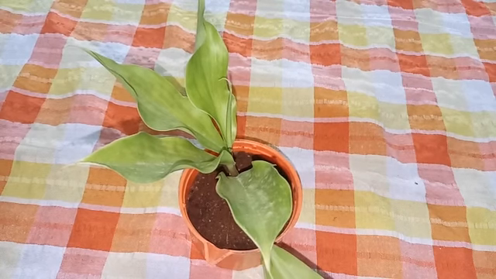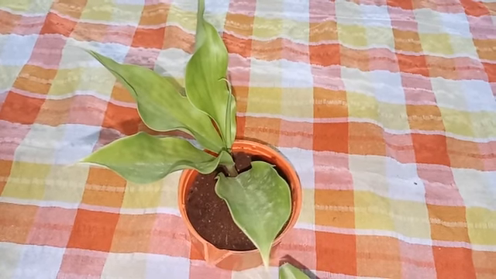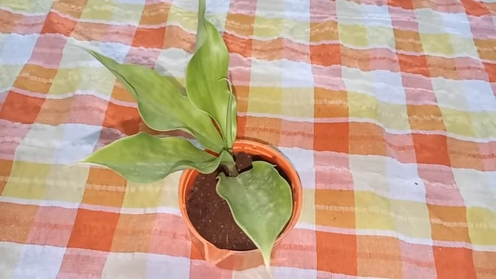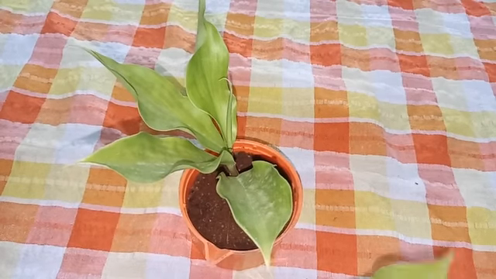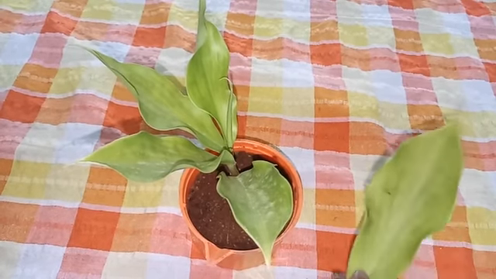This portion is covered, the star shape is exposed, and this portion is exposed. So we have to do the starch test. How to do the starch test? Boil the leaf in water, dip it in alcohol, and pour iodine solution.